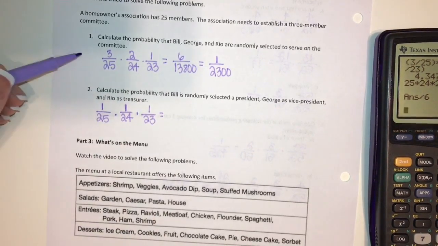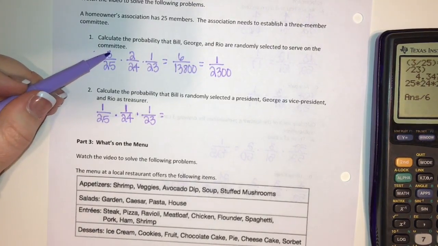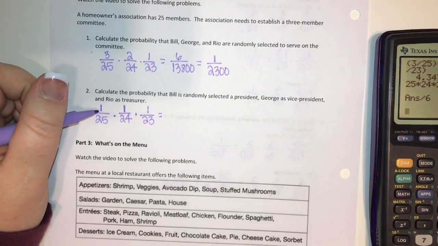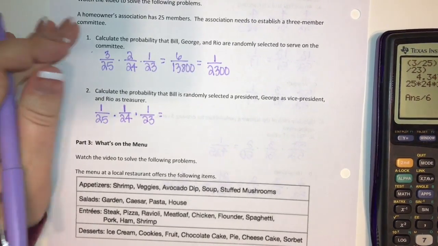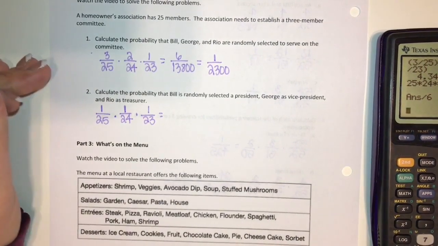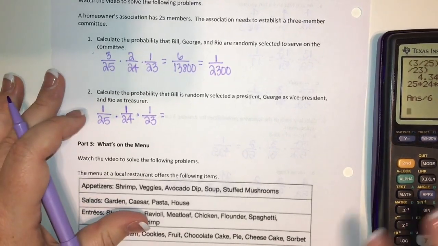So do you see how this is different? Here we had 3 options. We didn't care who was selected at what point. Here we care what order that they are selected in. So that's a big difference between these two. Later on, we're going to learn the difference between combinations and permutations. And that's where this is coming from.